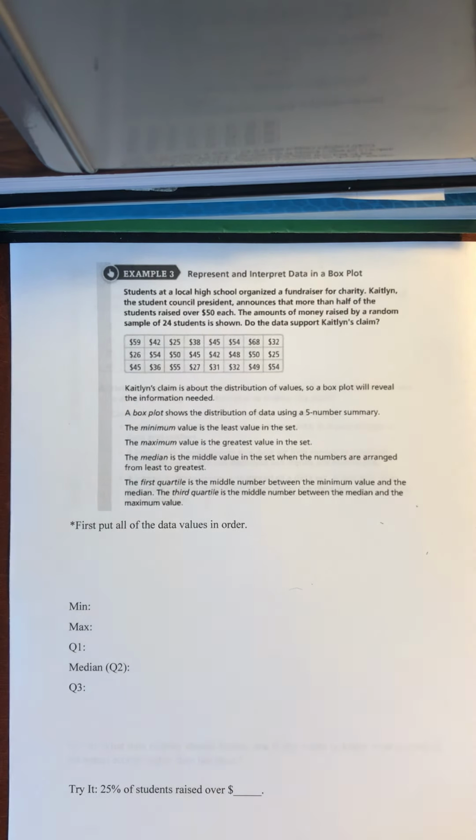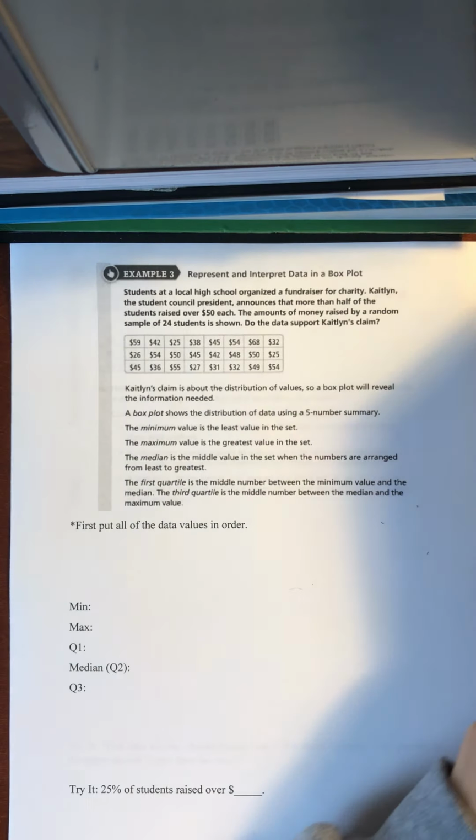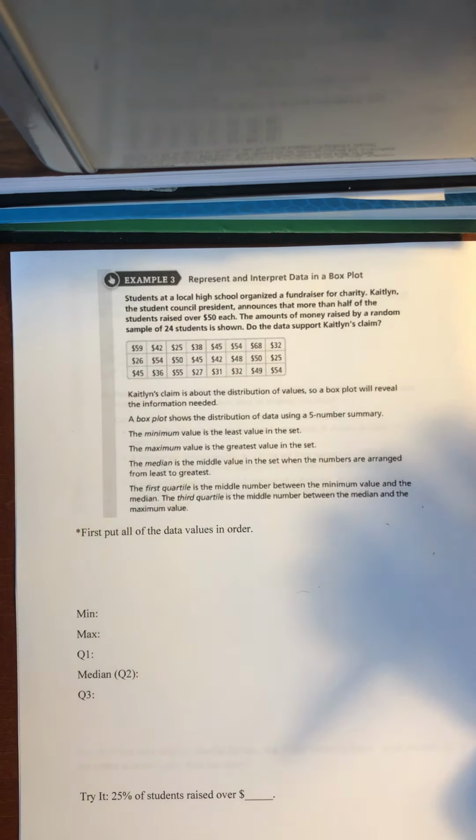So box plots, same thing as box and whisker plots. We have learned about that. We've learned about all these different types of things in 6th grade math. And I also taught you this last year.